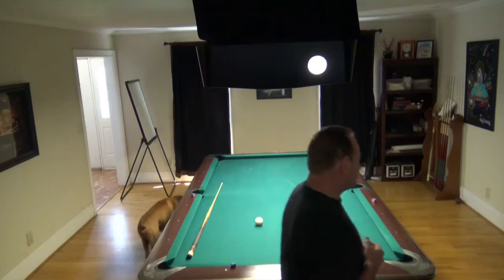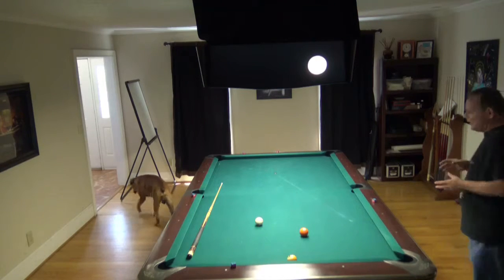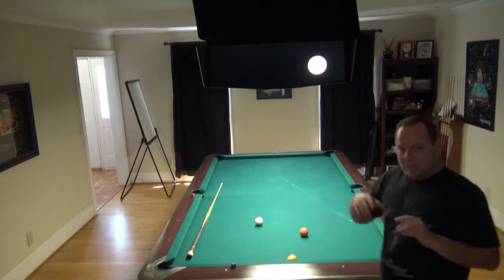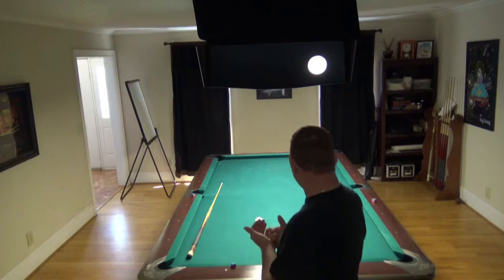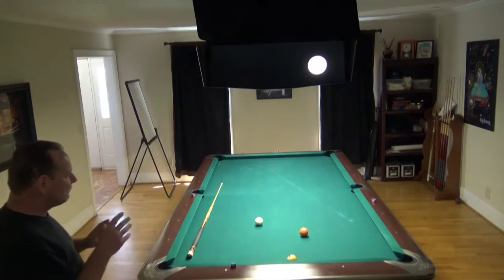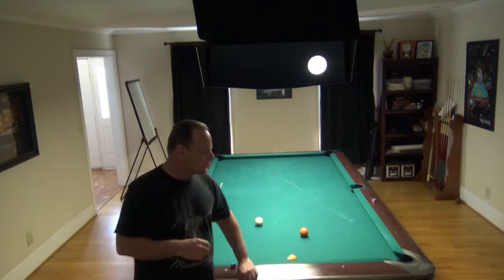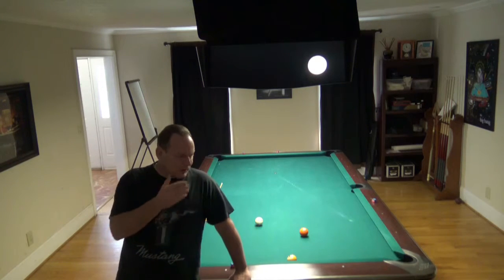So let's talk about the basics of leave. By the way, I've changed the camera angle, so let me know if this is a better angle. I think it will be, because it'll be a little easier to see what's going on and what's happening.